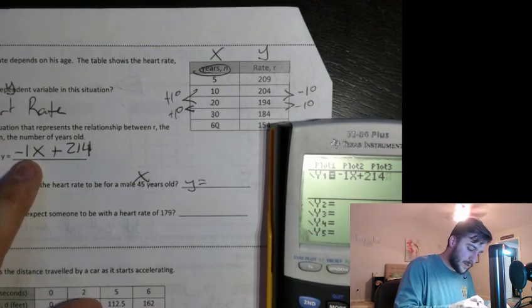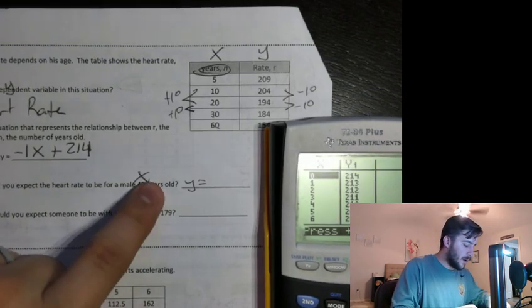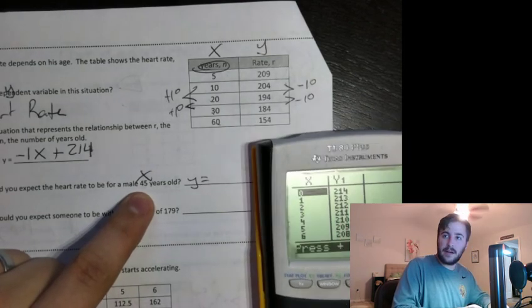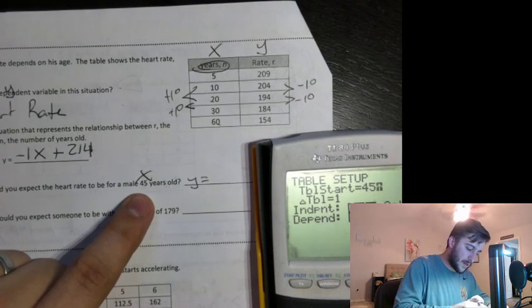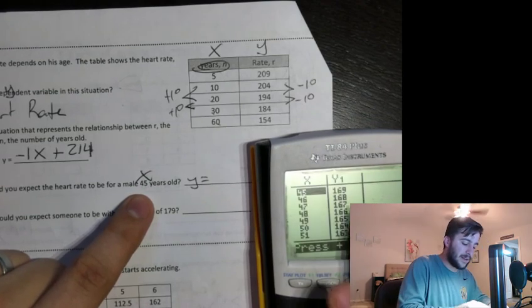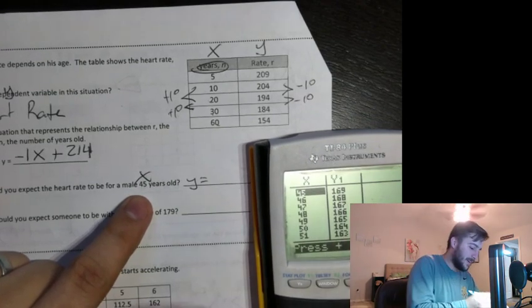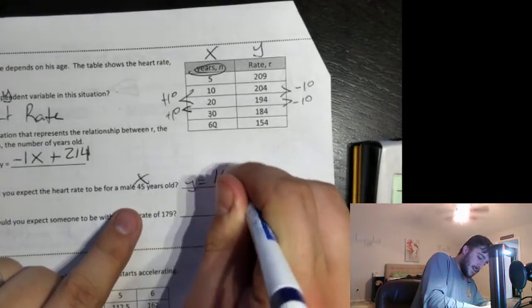Okay. Second graph takes us to our table. We want where x is 45. Now I can arrow down to 45, or I can do second table, type in 45, second table, go back, and then, hey, look at that, 169 right there. 169. Okay.